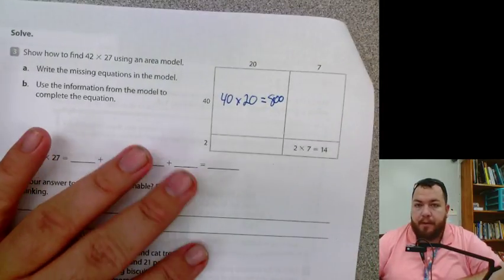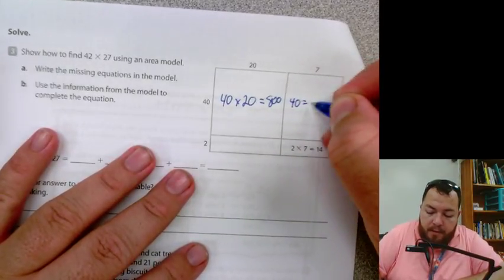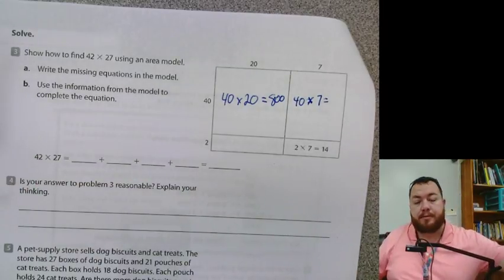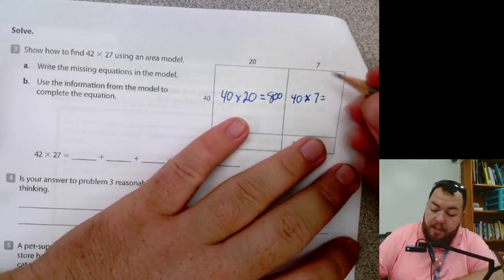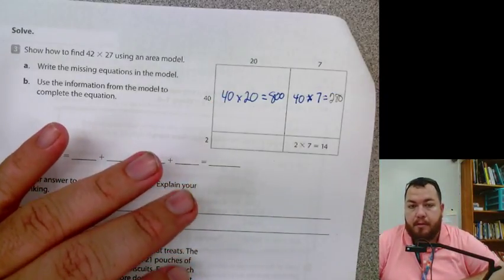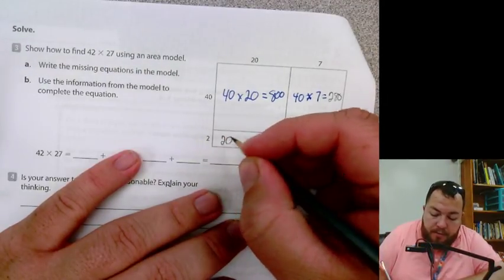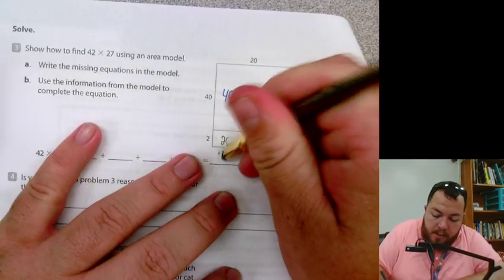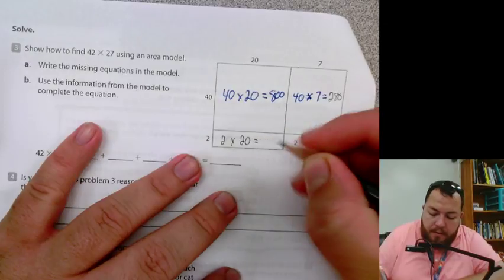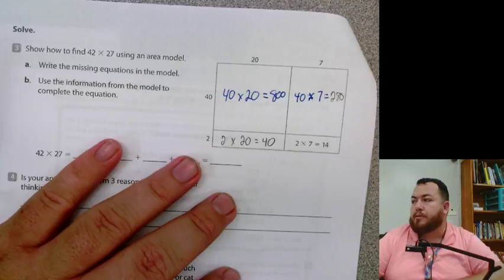Okay. And then the next thing we're going to do is 40 times 7, which equals 280. And I really should be doing this in pencil. And then we're going to do this the other way around. So 2 times 20 equals 40, and 2 times 7 equals 14.